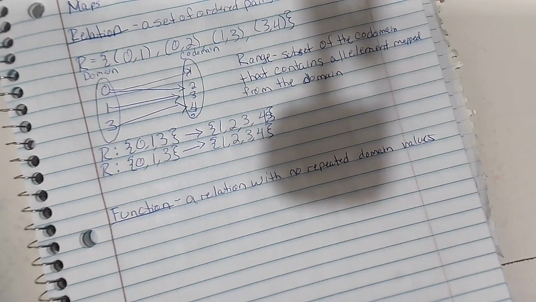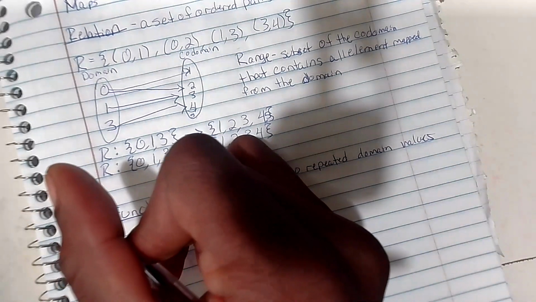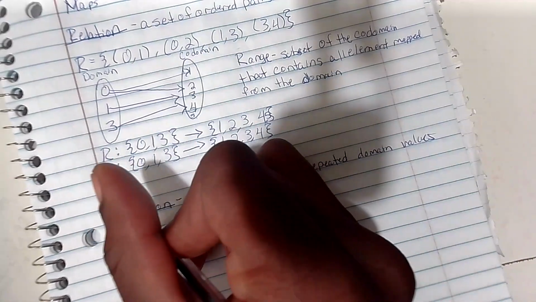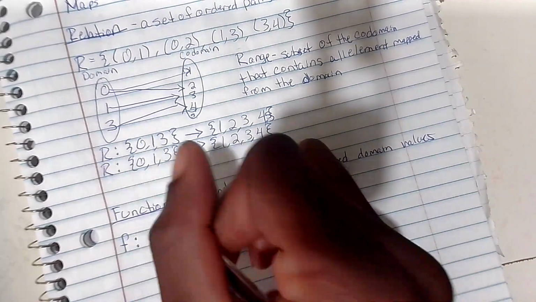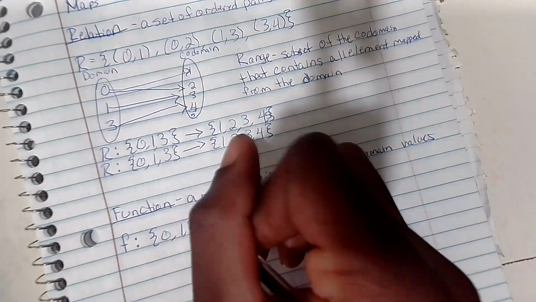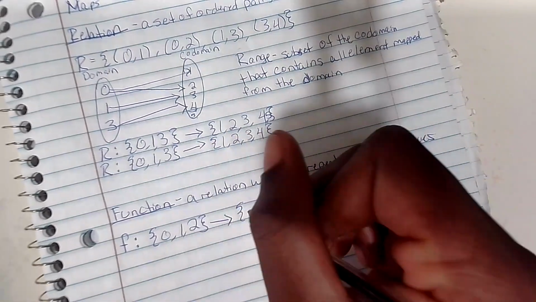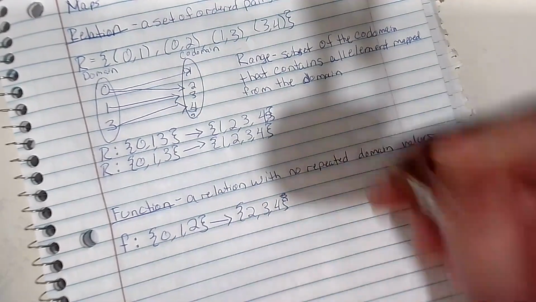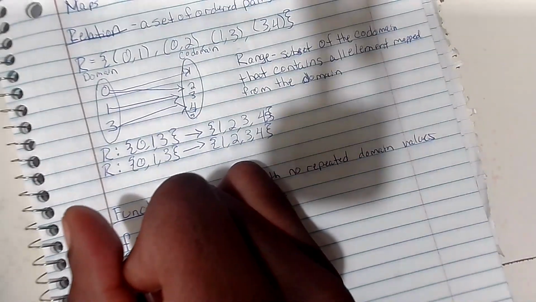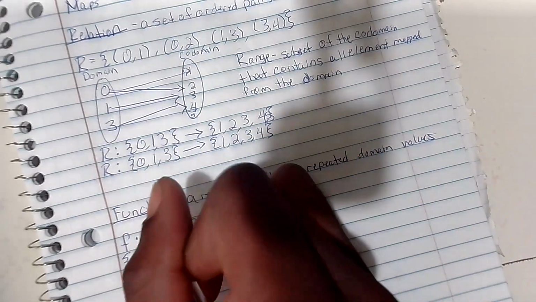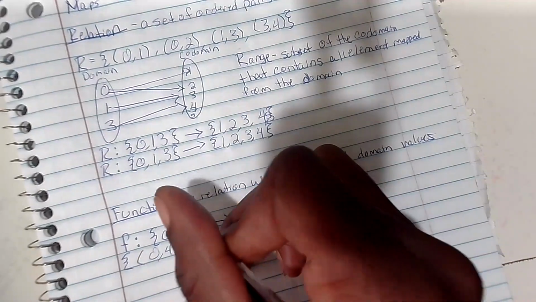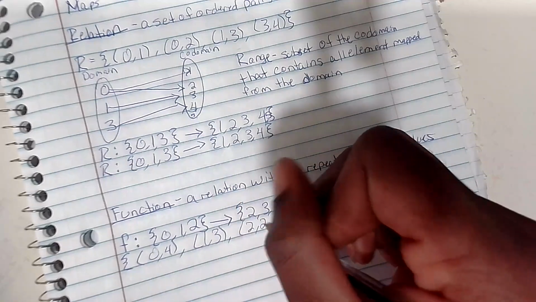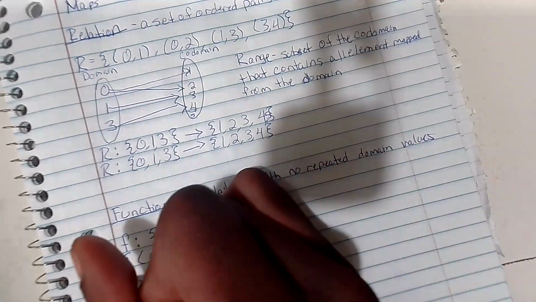So let's look at a function, which we'll call f, from 1, 2 into 2, 3, 4. And our function is going to be 0, 4, 1, 3, and 2, 2. What does this look like?